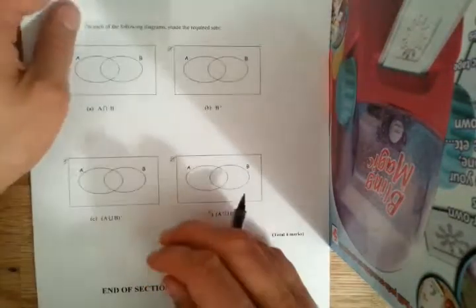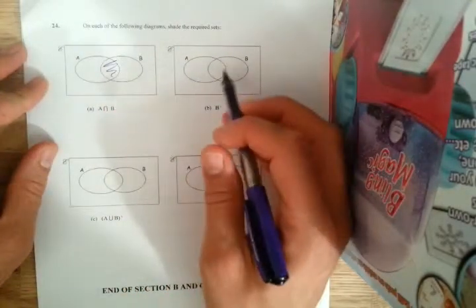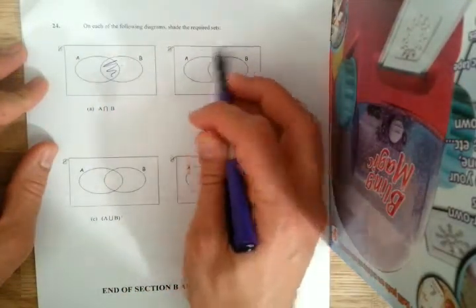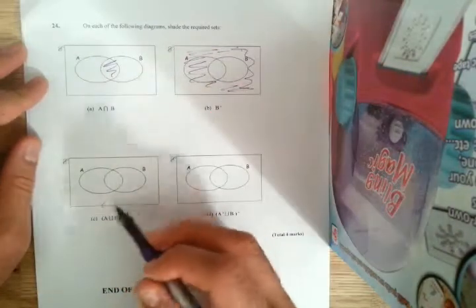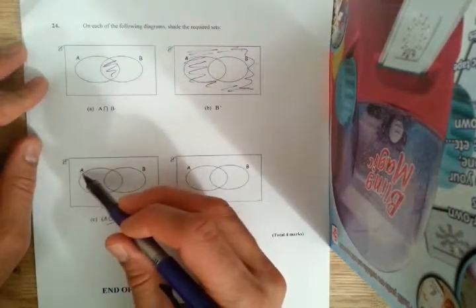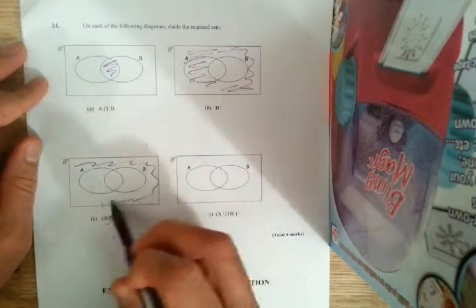Last question, and one that caught everyone out. A intersection B, everyone knows that. B complement is everything outside the circle of B. I was pleased that, again, most people got this right. Everything outside A union B, well, A union B is everything in either A or B or both, so outside is just the bit outside.